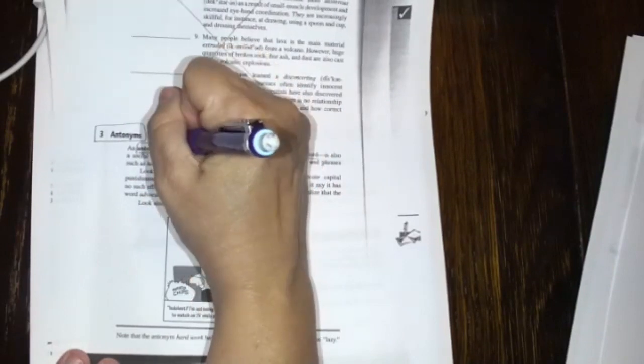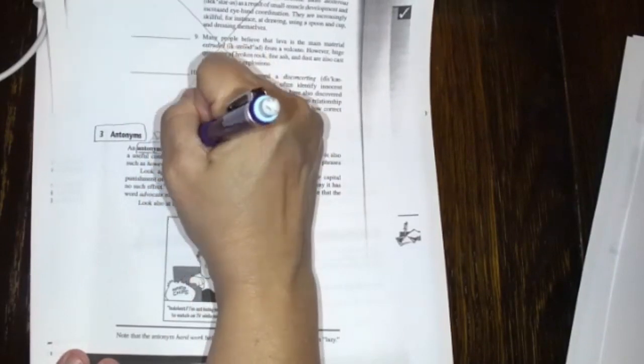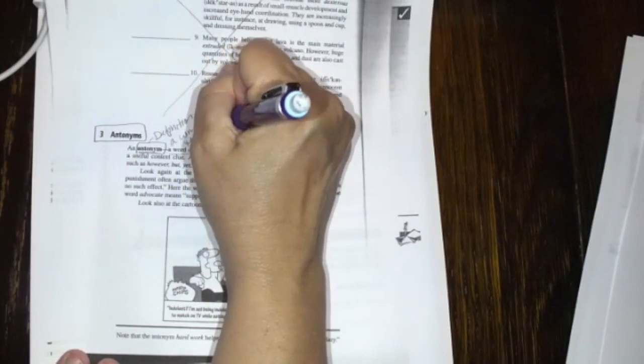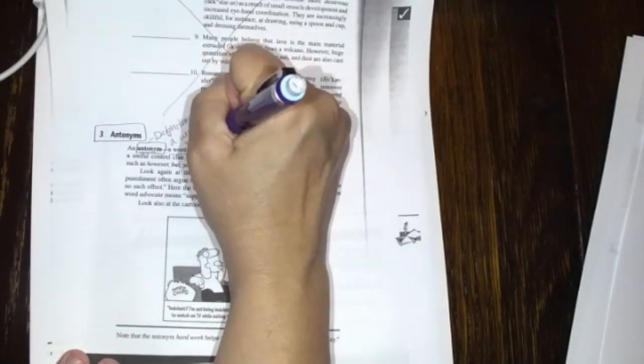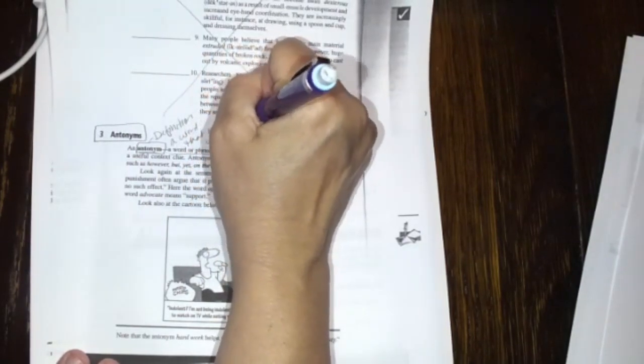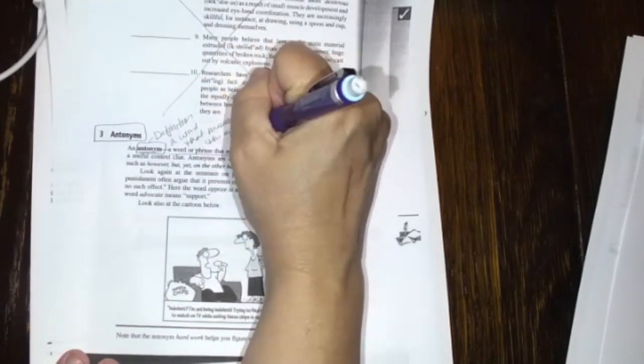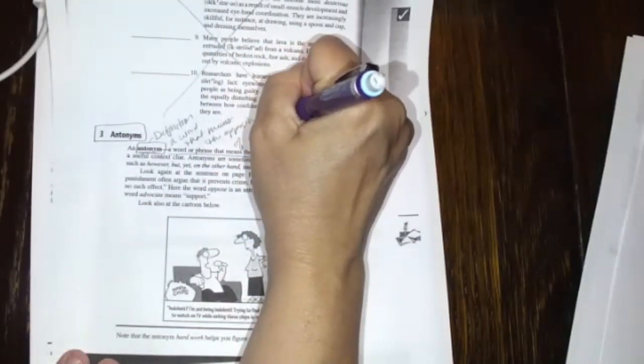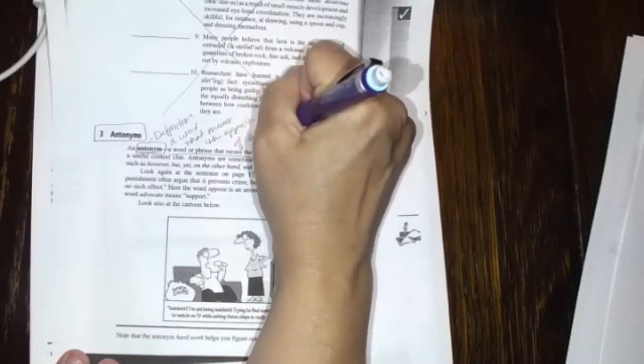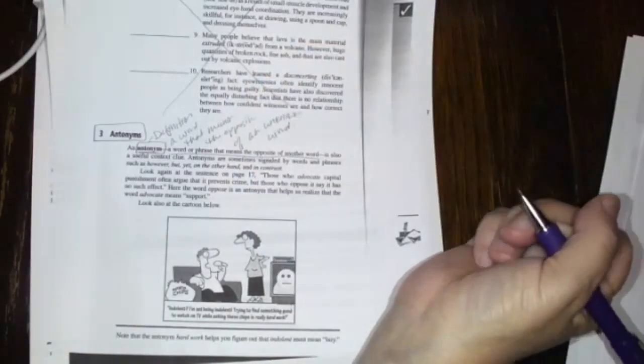So antonym, definition, a word that means the opposite of an unknown word. Okay, so there we go.